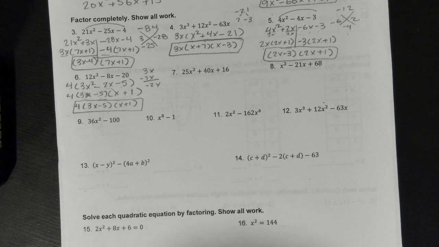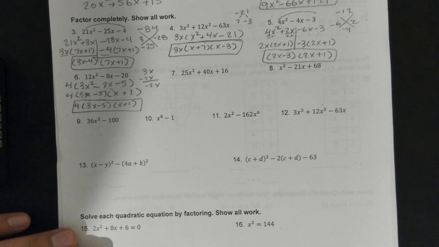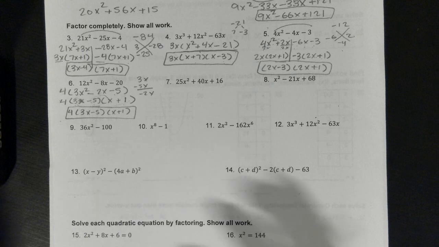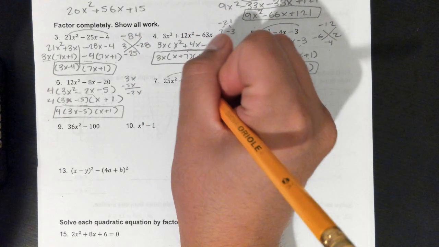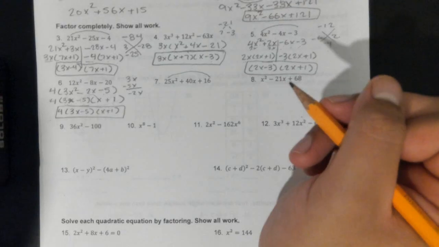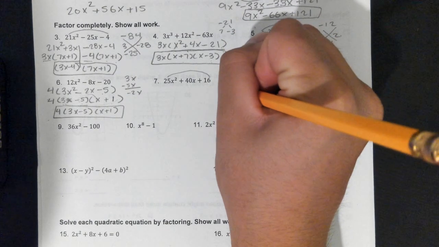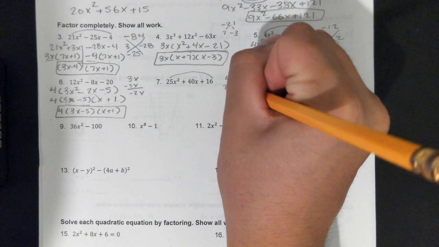Alright, so now let's look at 7. On 7 we have 25x squared plus 40x plus 16. So let's see, do you have a GCF? No GCF between 25, 40, and 16. So now let's split the middle term. 25 times 16 would be 400. Then you've got to find two numbers that multiply to 400 and add up to 40. That would be 20 and 20.